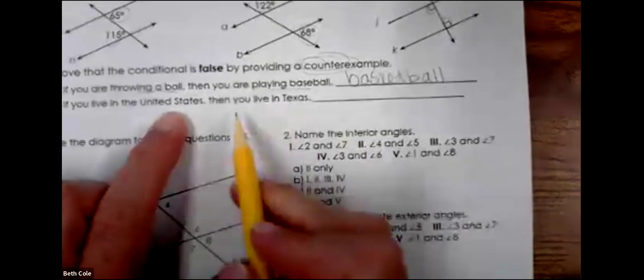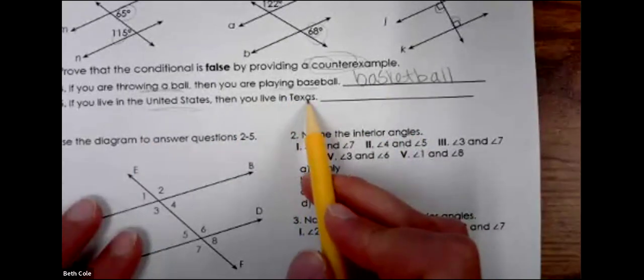All right, if you live in the United States, then you live in Texas. We want to come up with a state that's in the United States but isn't Texas. Virginia. Or any other state that's not Texas. So like Kentucky. Kansas.